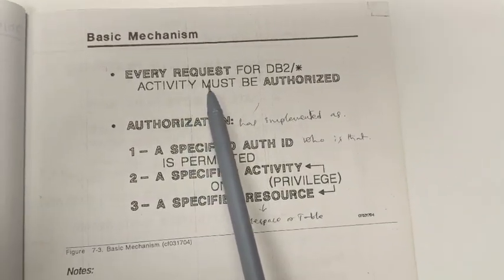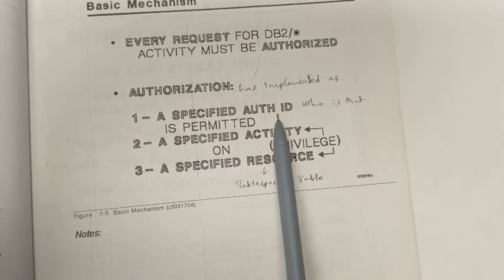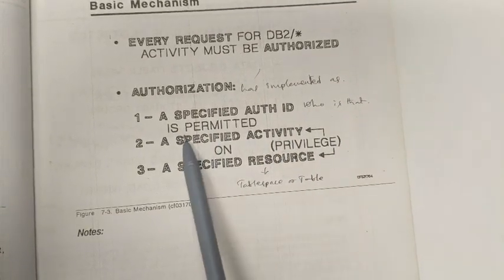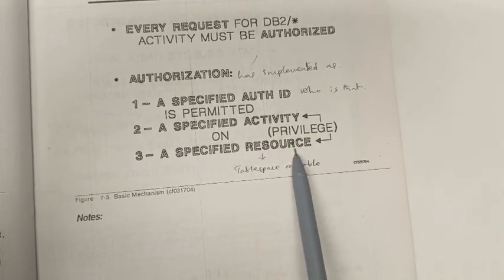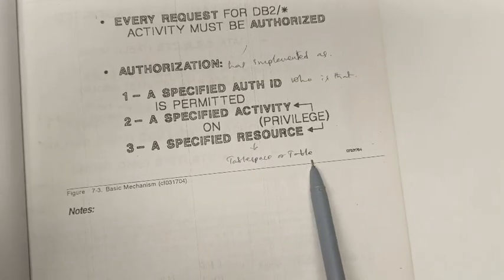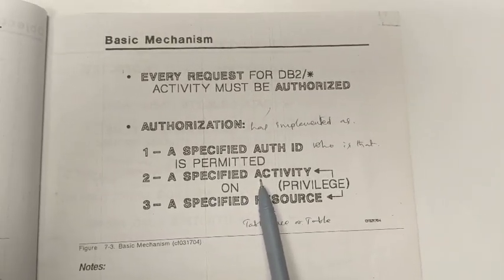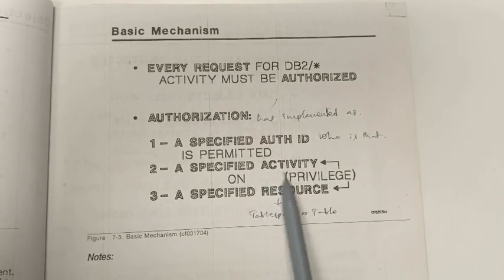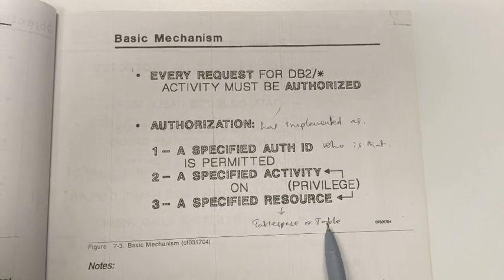Every request in DB2 must be authorized. Authorization means a specific authorization ID is permitted a specific activity, which is the type of privilege. We'll see the difference between a resource and an activity. An activity means select, update, insert. And a specified resource means a table, or we can control a table or table space.